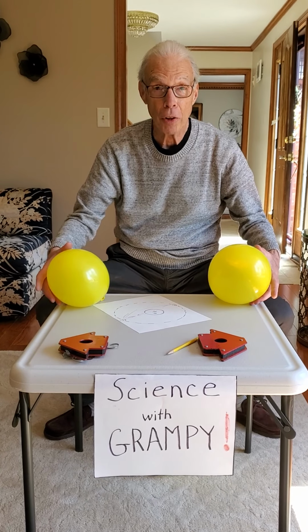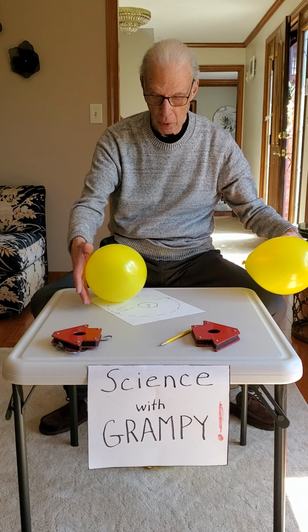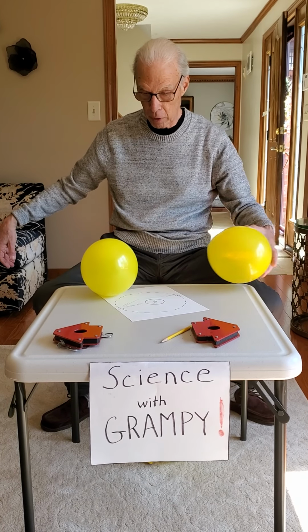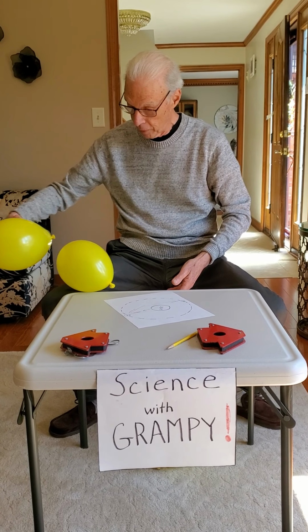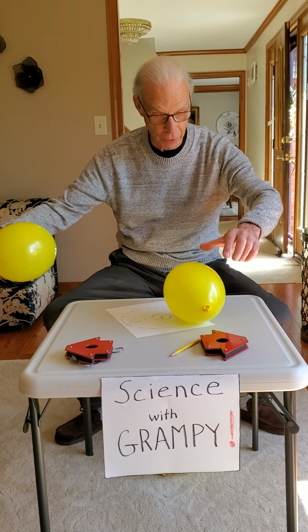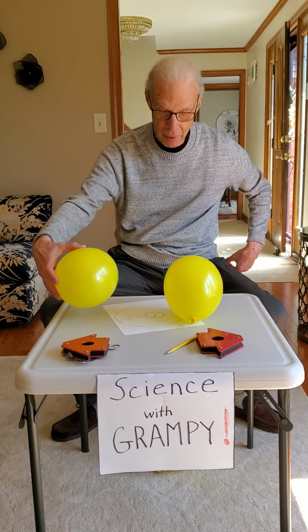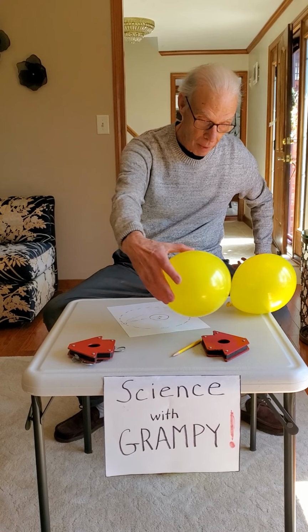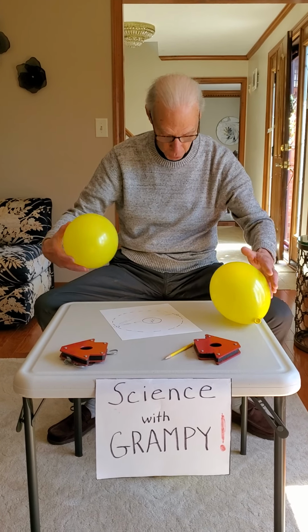Now that means that they should repel, meaning push each other away. Let's see if that happens or not. It looks like it. Well, that's still attracting to my hand. Get my hand out of the way. But the other balloon is repelled, pushed away.